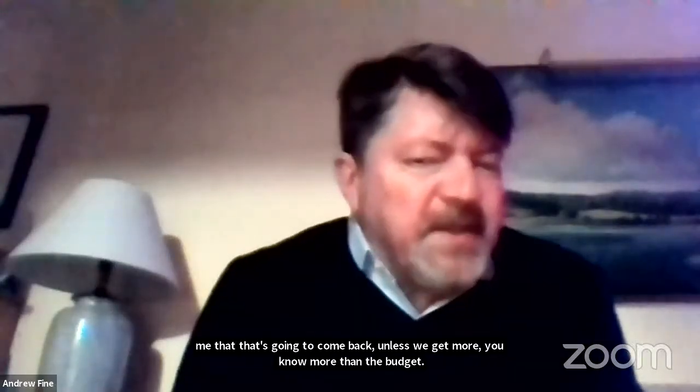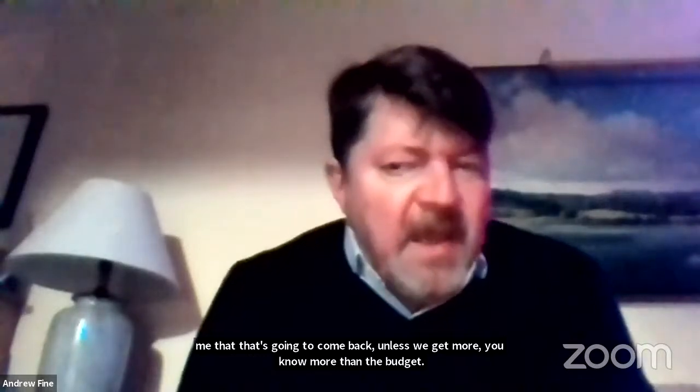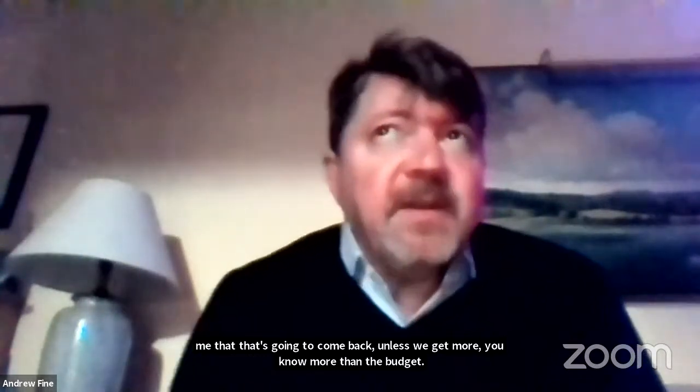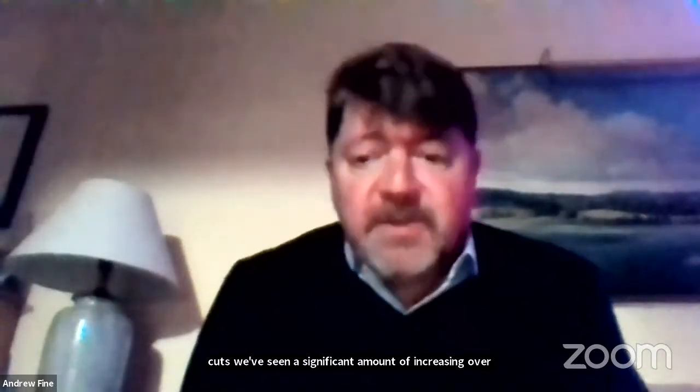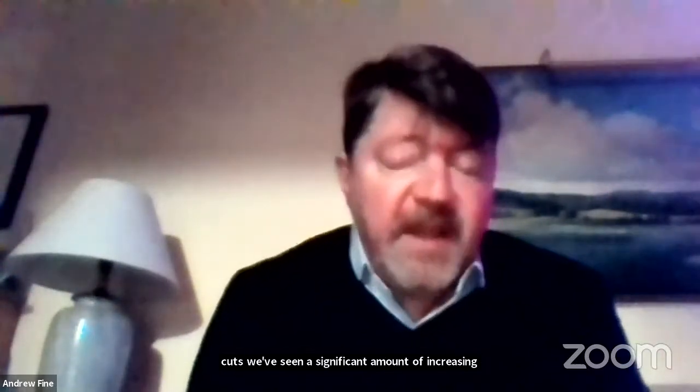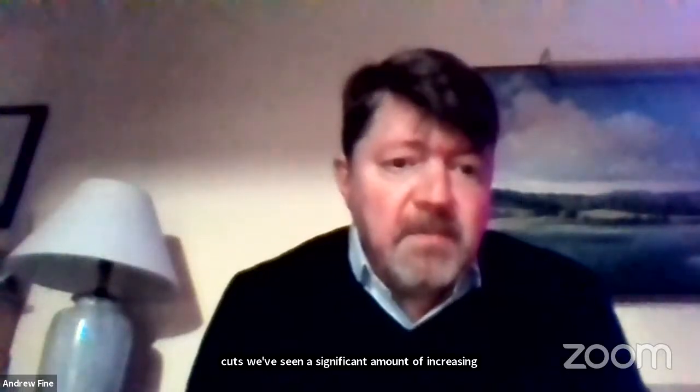What would be required to get those back? Because since those cuts, we've seen a significant increase in overflowing garbage cans that overflow for days. What would it take to... that is above my pay grade. I think it would just be more funding, unfortunately.